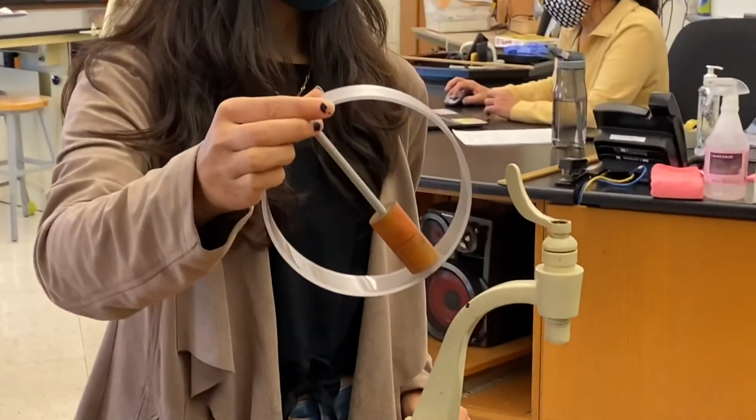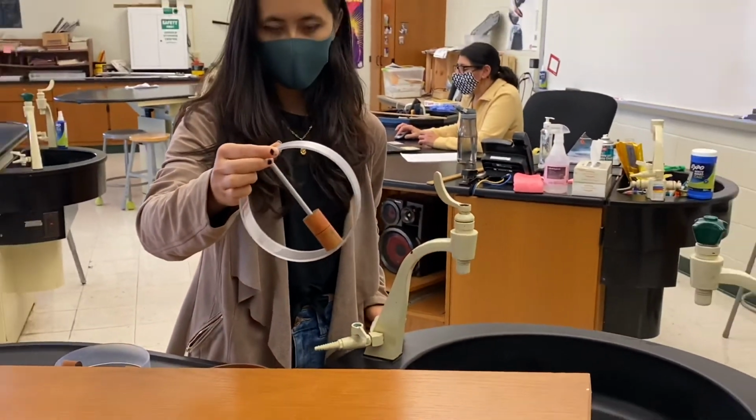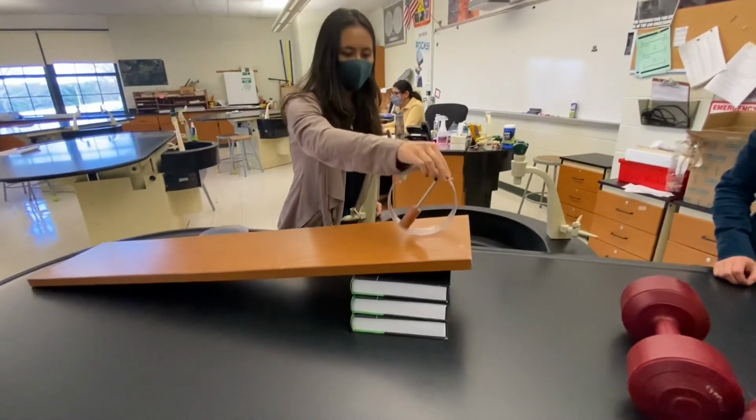If the mass is centered in one location on the outside of the hoop, even if you give it a push, it will not be able to roll down the ramp.